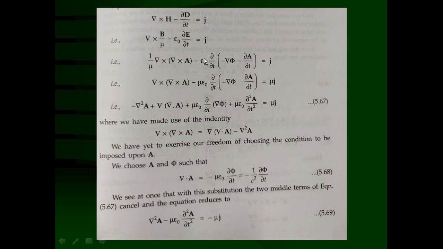Mu is going to be multiplied everywhere, so here it is going to be removed. That means del cross del cross A. Mu is going to be multiplied here, so minus mu epsilon 0 del del T of minus grad phi minus del A upon del T, that is equal to, mu is going to be multiplied on this side also, so this is going to be mu J.